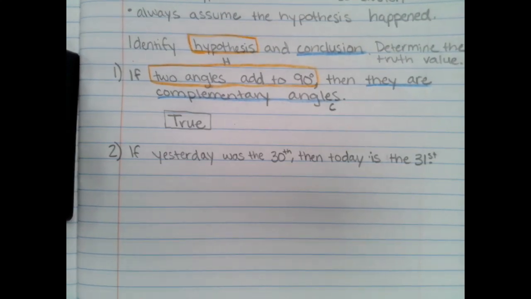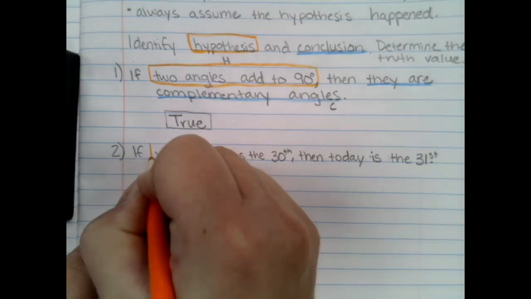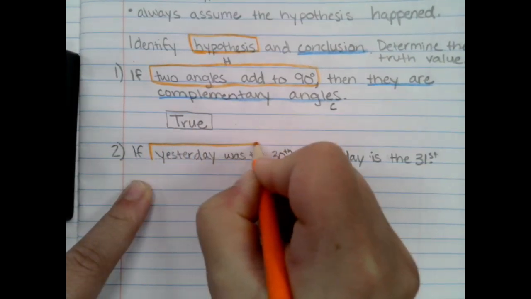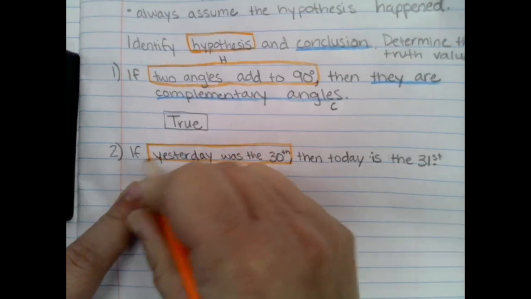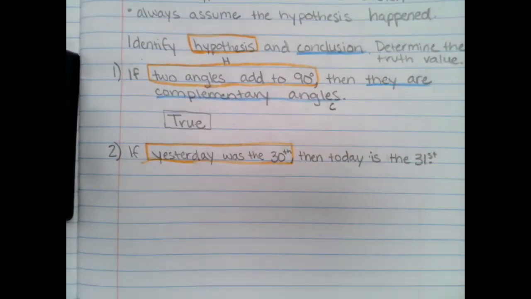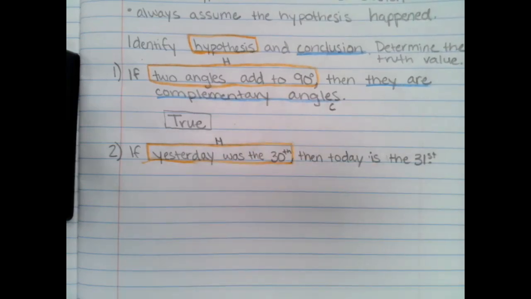All right, so let's start by identifying our hypothesis and our conclusion. What is our hypothesis here? Good. Yesterday was the 30th. So we know that happened. Was yesterday actually the 30th? No, yesterday was the 22nd.